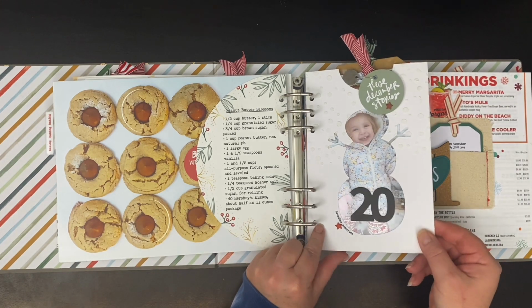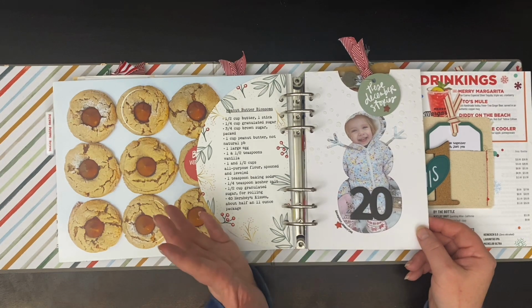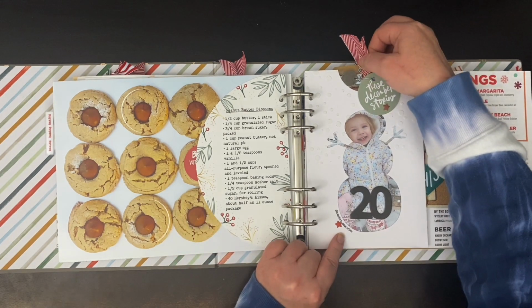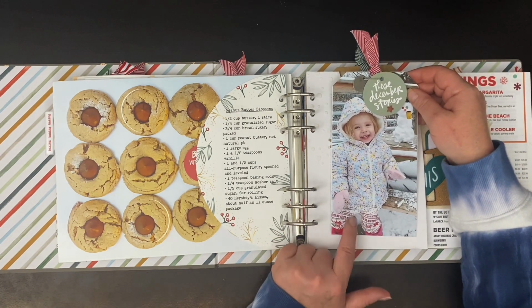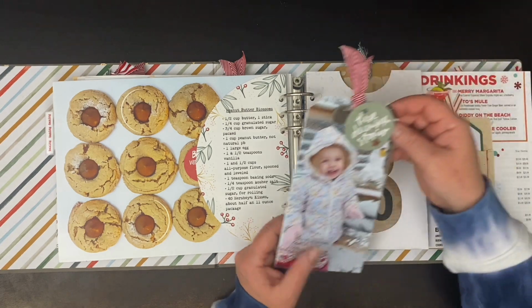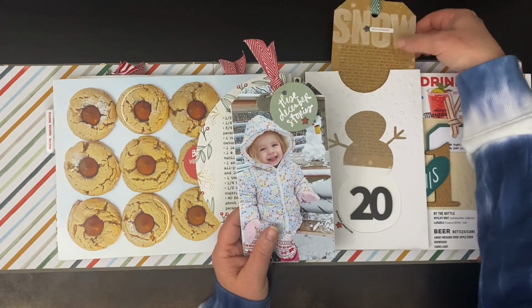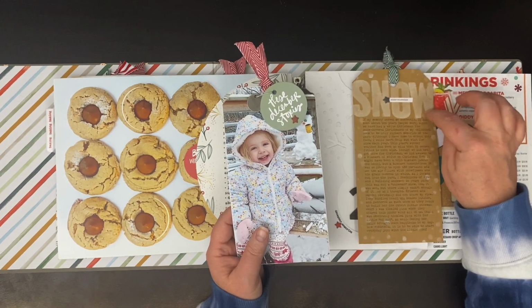Story 20 was a pocket I had created last year, didn't use it, and just so happens a picture that my niece sent to me of my great niece. When I printed it the size of a tag, it just fit perfectly to make her look like the little snowman. So I have my words, I believe this was Cascade ink.